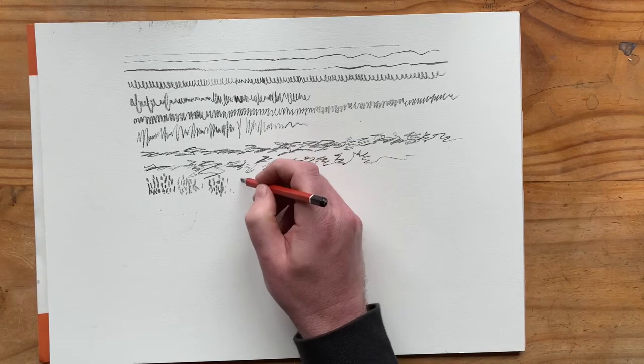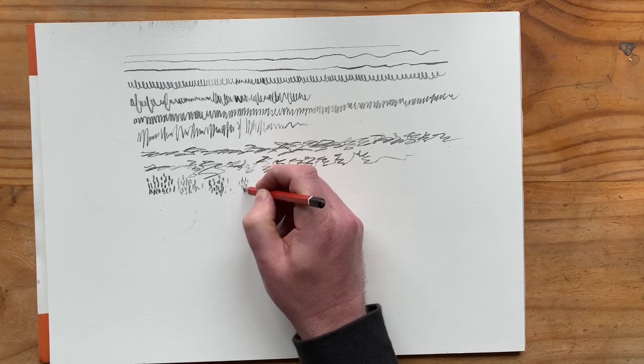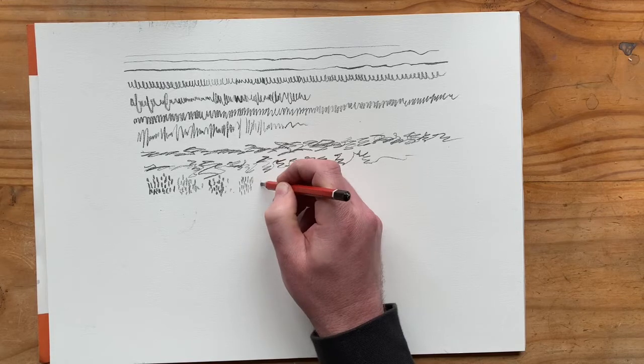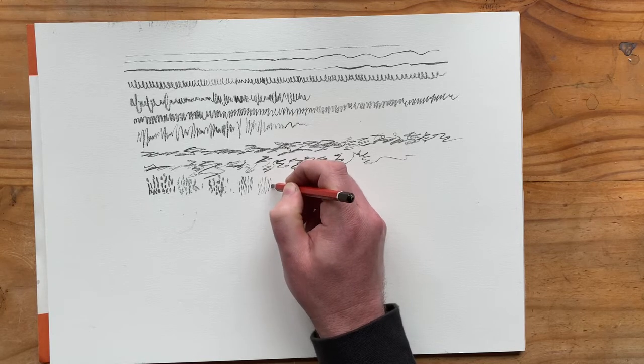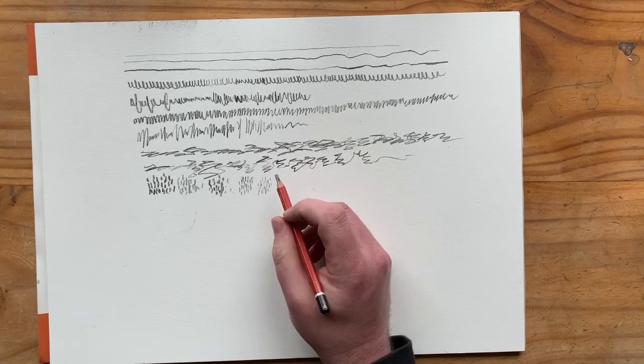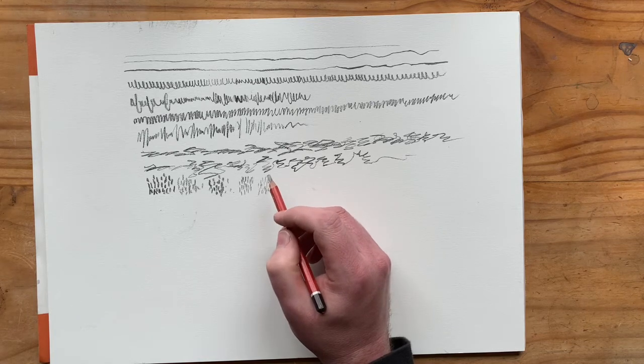By turning it on its side, we get a different type of mark. And again, varying the pressure, we can get lighter and darker textures and tones.